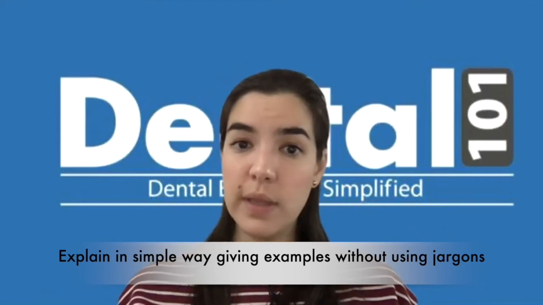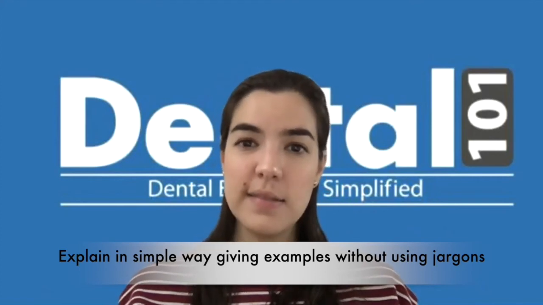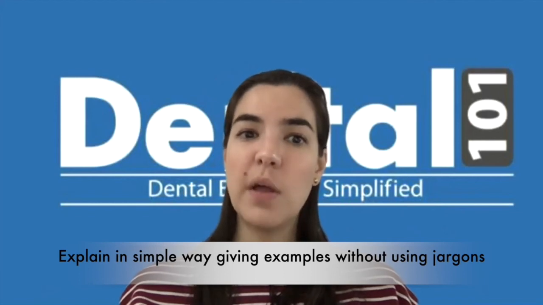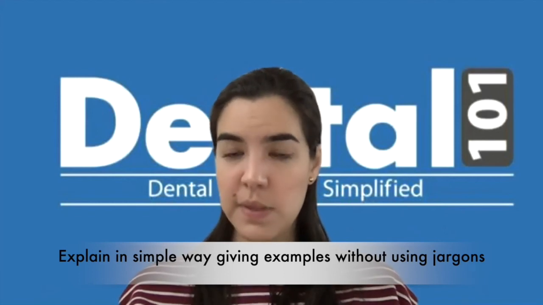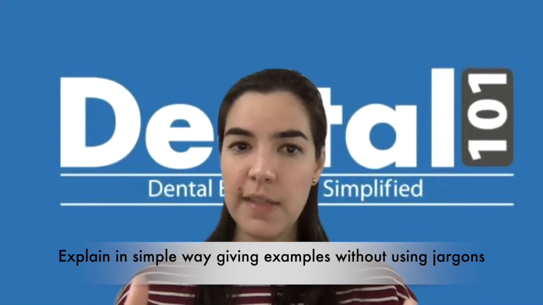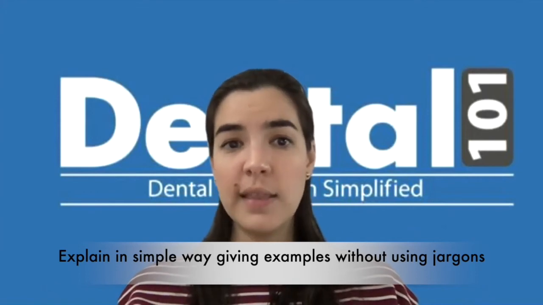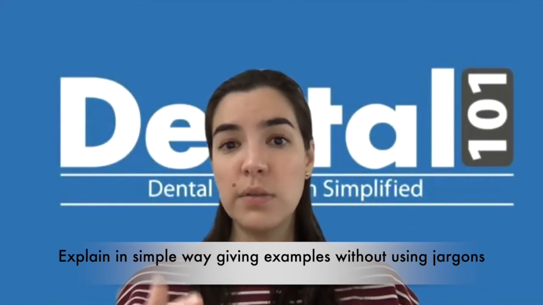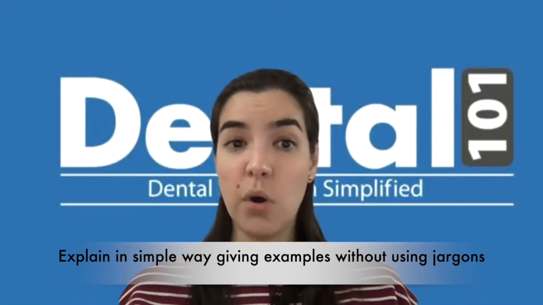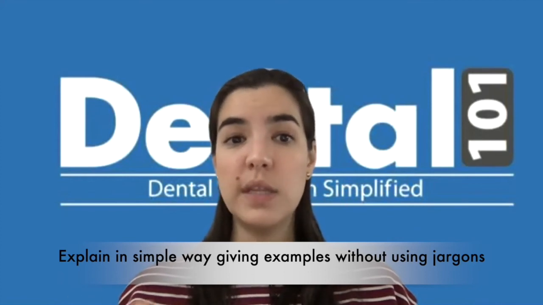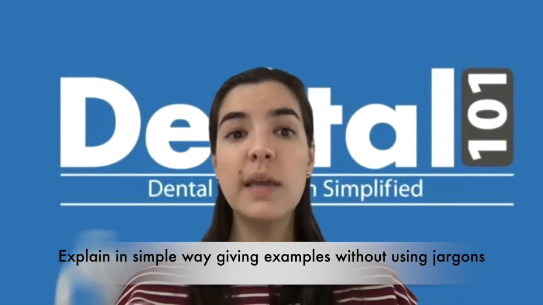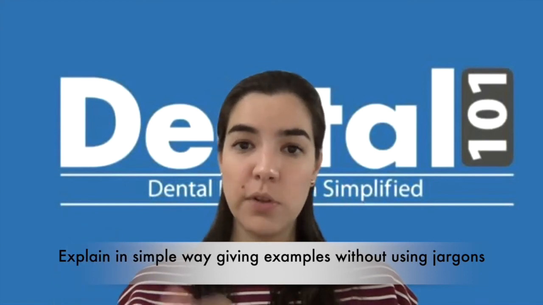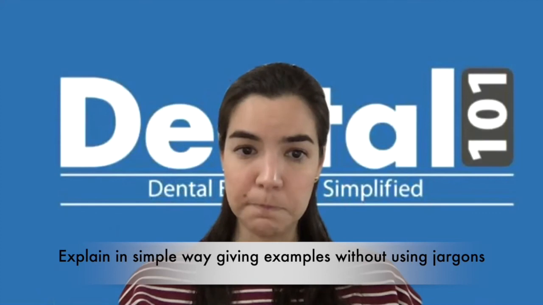Or you can do it the other way around. What I can see is happening with your tooth is something that we call irreversible pulpitis, Mrs. Lina, which is pretty much the fancy or scientific name to say that the nerve is already too inflamed that the nerve cannot recover. And then we need to think about probably doing some kind of nerve treatment. So that way, yes, you are using jargon, but you are explaining, which is quite important.